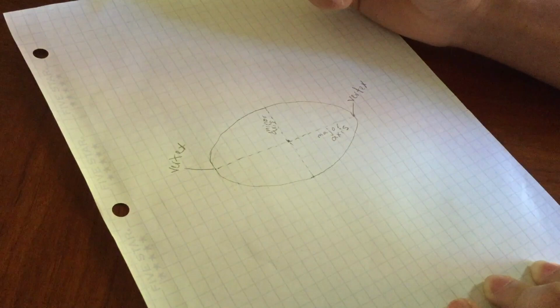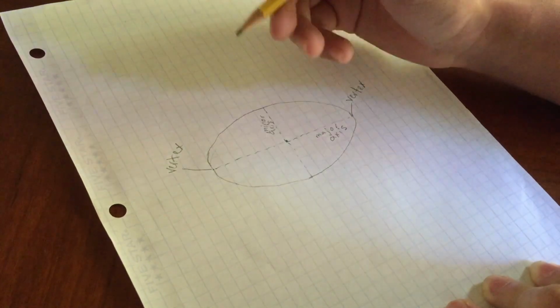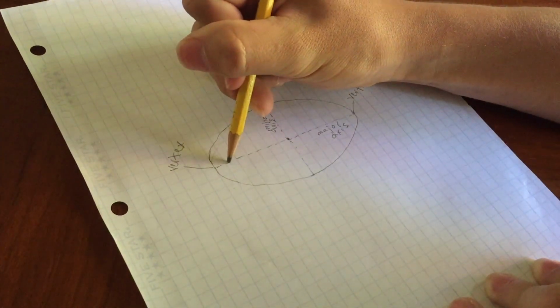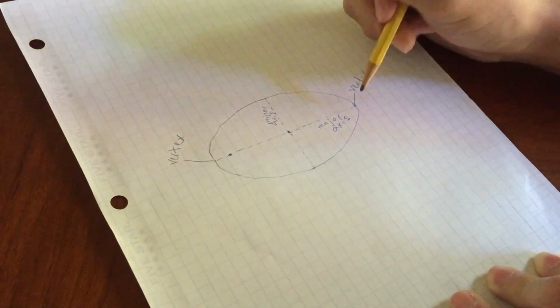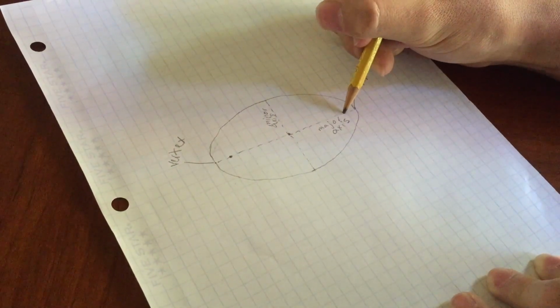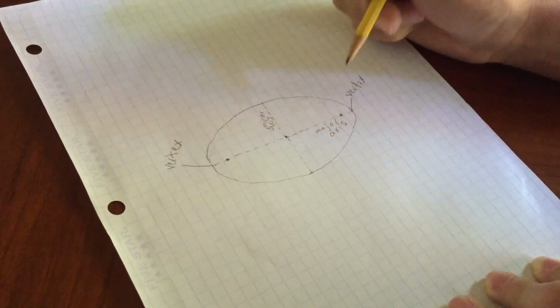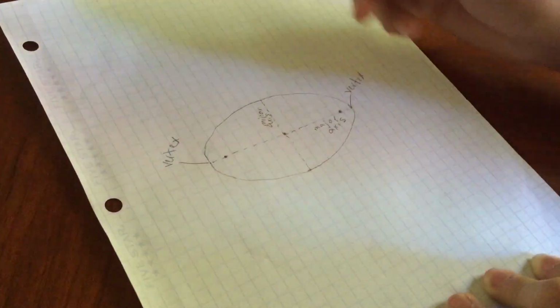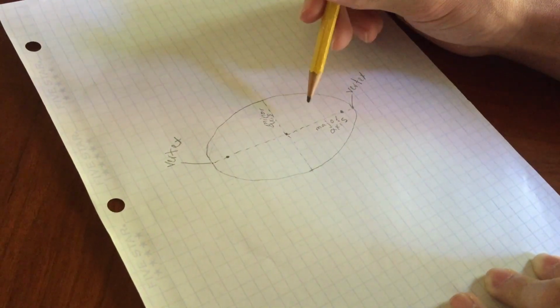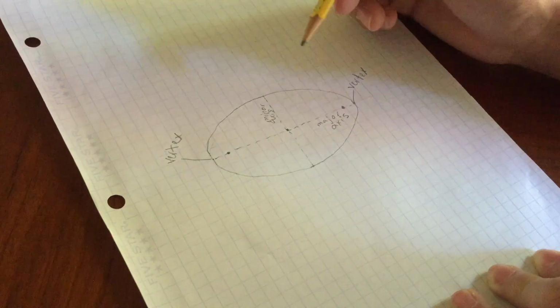Okay, and then the next point you need to know about is the focus, which is around here, which you can solve for using equations we'll go over later. And then from here, you need to know to find the C value. There's an A value, B value, and a C value.